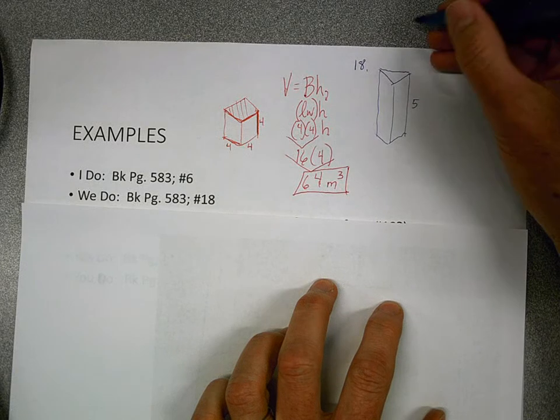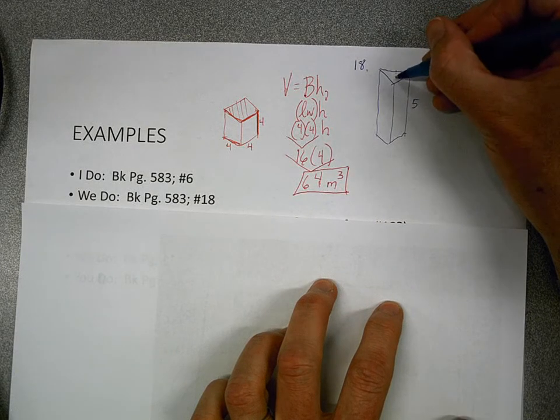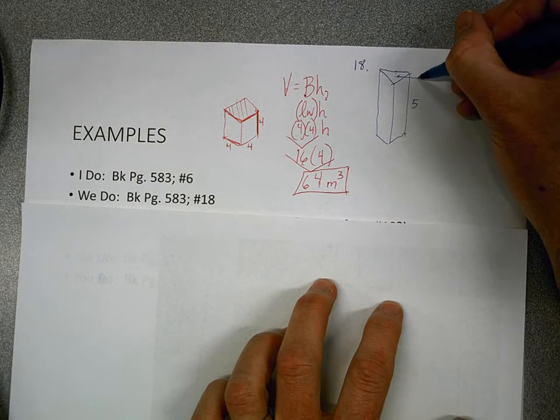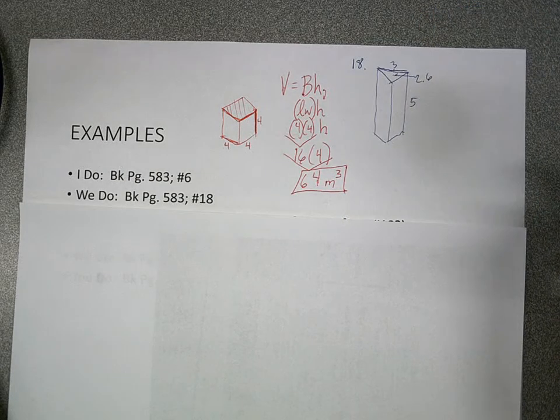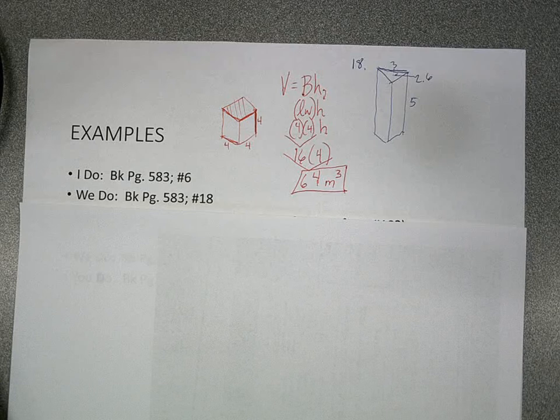It says that this dotted line here is 2.6 and this line right here is 3, and they're all in inches. So there we go. Then it says, and this is the word problem, she puts the candle in a rectangular box that measures 3 inches by 5 inches by 7 inches and places foam pieces around the candle. Find the volume of the foam pieces needed to fill the space between the candle and the box.